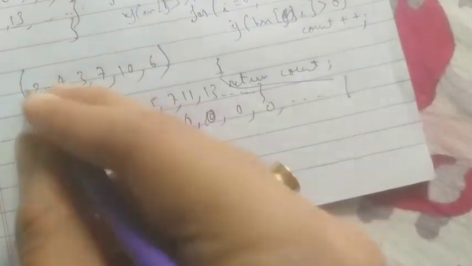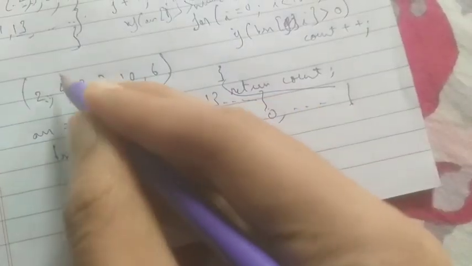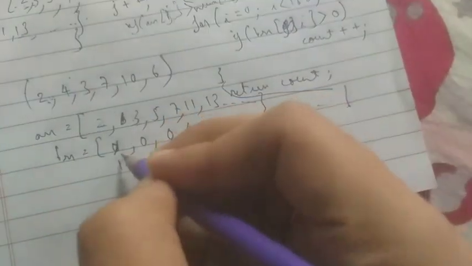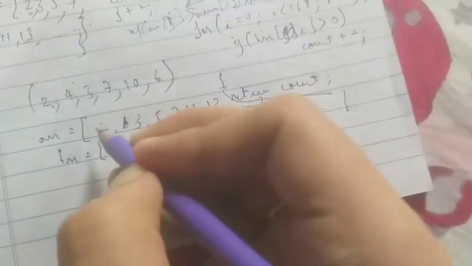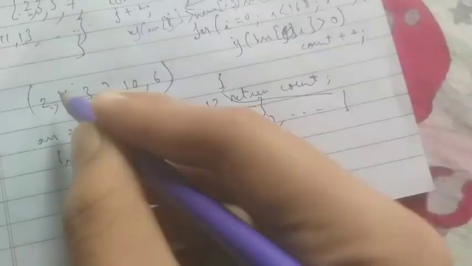So 2 divides 2, so this becomes 1. Now 2 divides 4, yes. 3 divides 4, no. 5 divides 4, we don't even need to check because 5 is greater than 4.